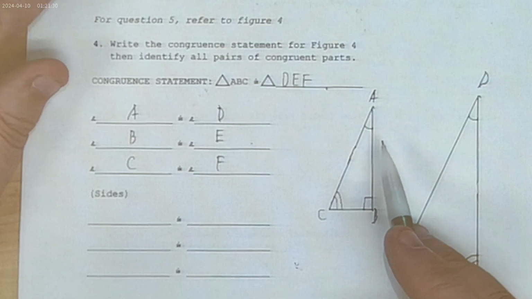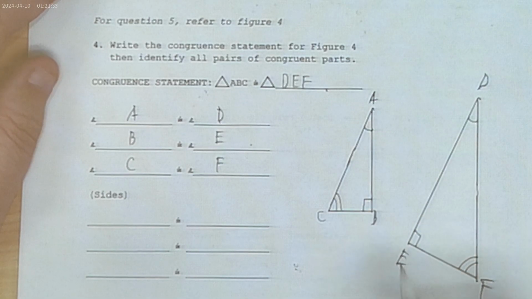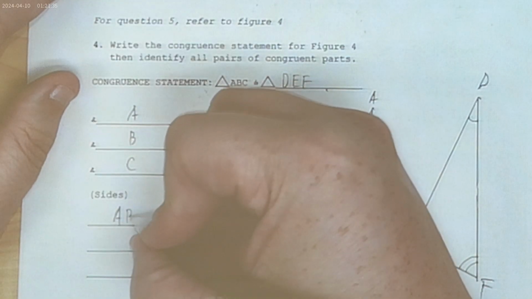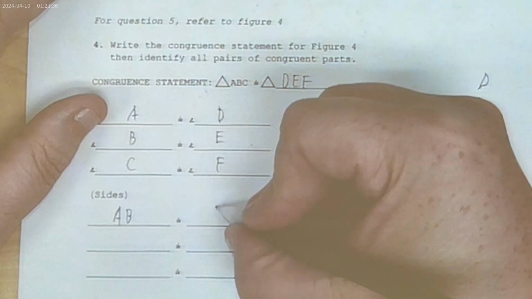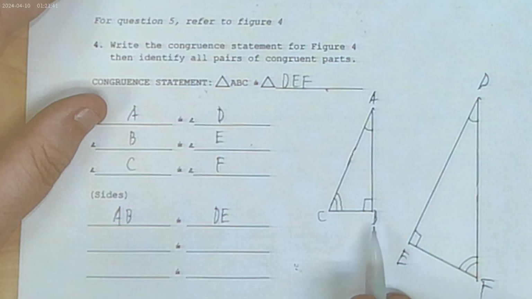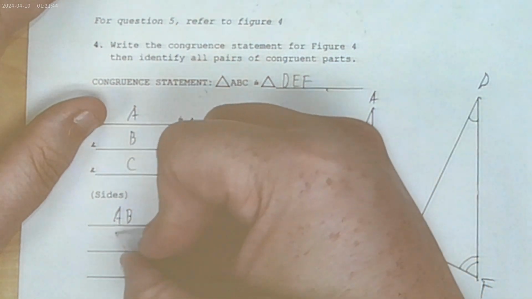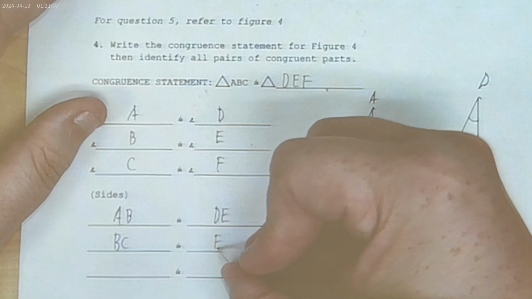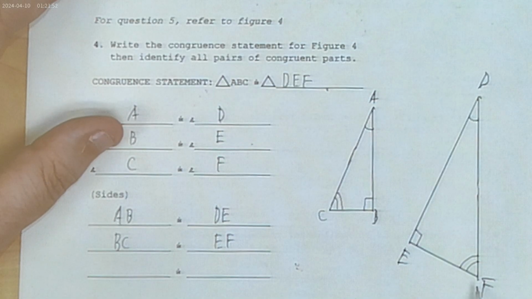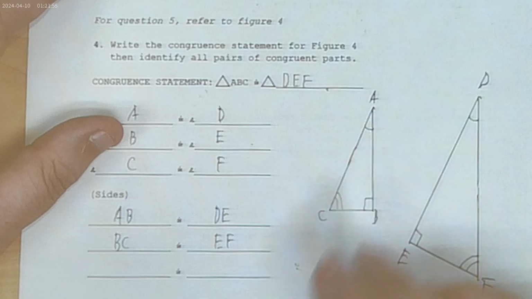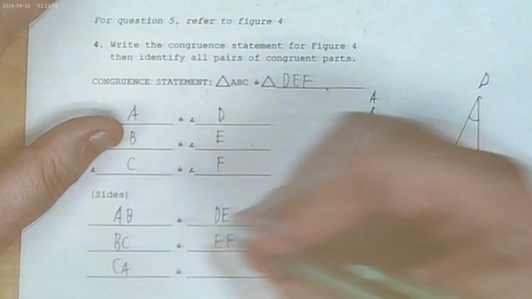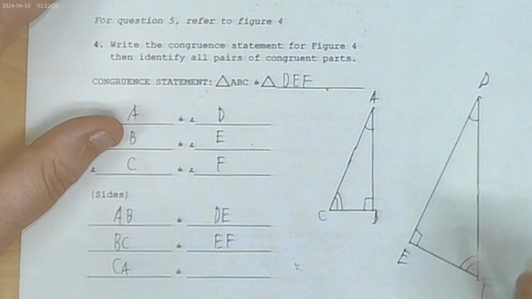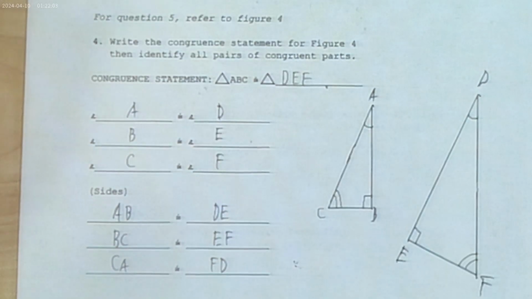Between reference angle 1 and 90 degrees, that's AB, and again between reference angle 1 and 90 degrees, that's DE. Between 90 degrees and reference angle 2, that's BC, and again between 90 degrees and reference angle 2, that's EF. Finally, between reference angle 2 and reference angle 1, that's CA, and then between reference angle 2 and reference angle 1, that is FD. And so, there we go. That's our congruent statement with all of our relevant congruent parts.